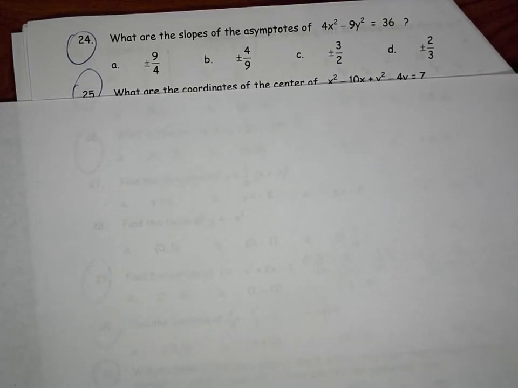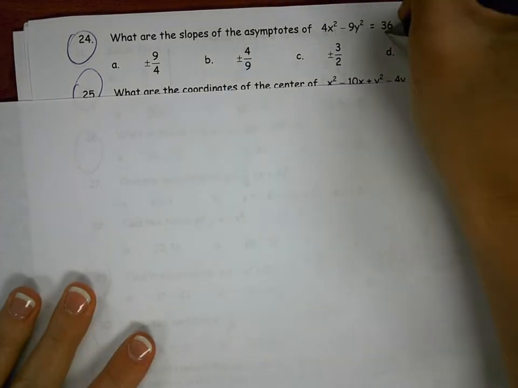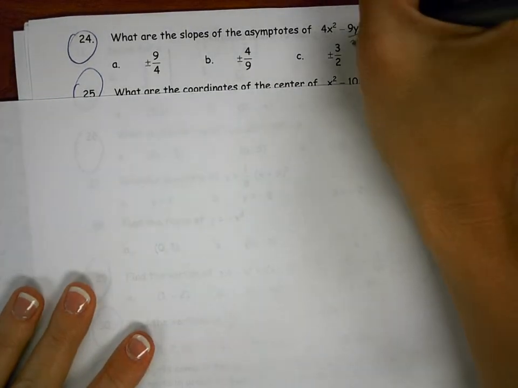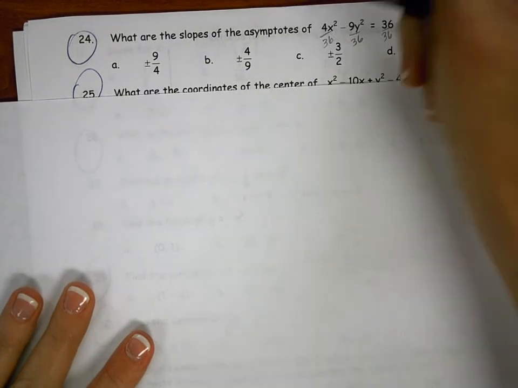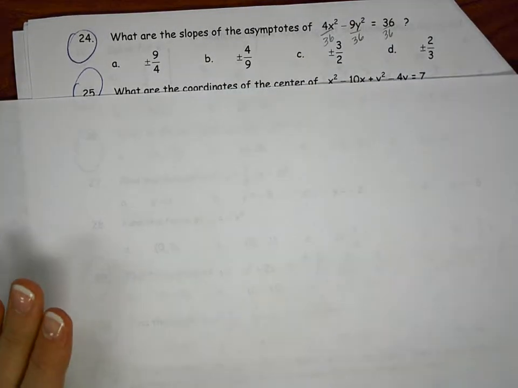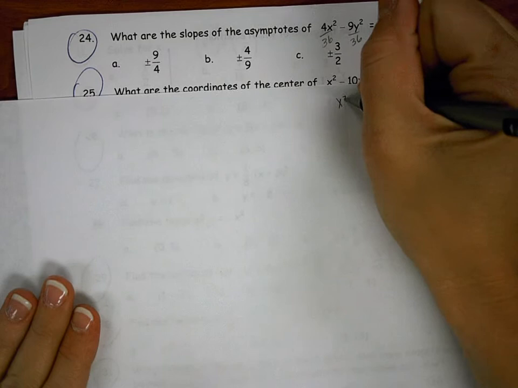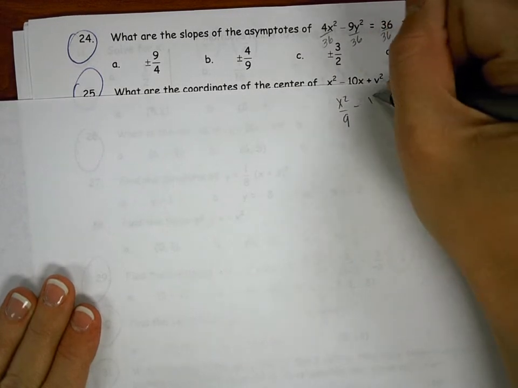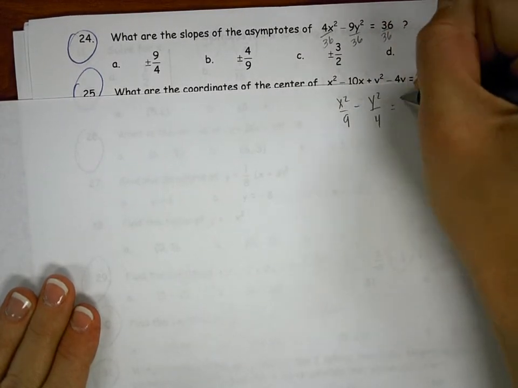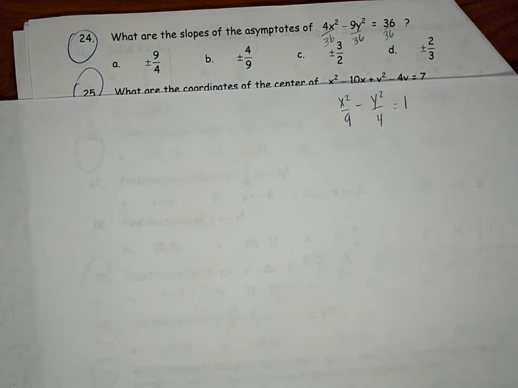When you're trying to find the asymptote, you always want it to be set equal to what? 1. So we are going to divide each of these by 36 so that it's equal to 1, and then you need to reduce. So when I reduce, I get x squared over 9 minus y squared over 4 equals 1. When you're finding the slope of your asymptotes, anytime you're finding the slope of a line, it's always what value over what value? Y over x.